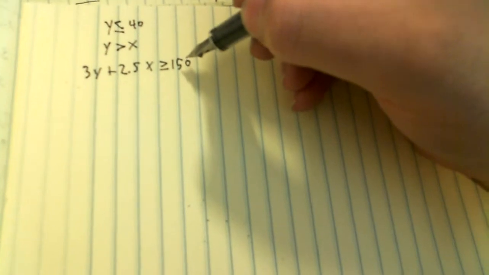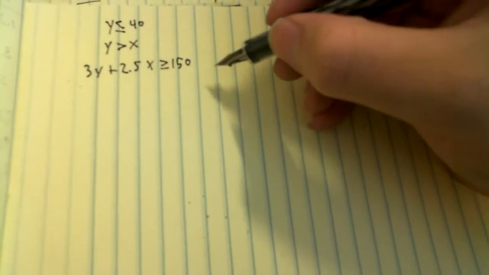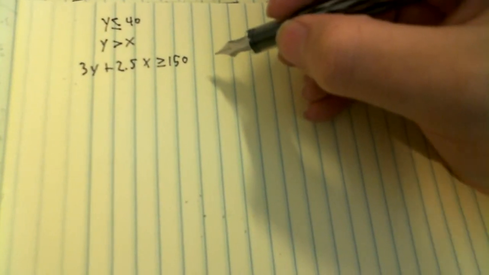Okay, so in this video, we're going to be solving a linear programming problem. For this particular problem, we're given three inequalities. y is less than or equal to 40, y is greater than x, and 3y plus 2.5x is greater than or equal to 150. So when we're going to solve a linear programming problem, we want to graph these guys.